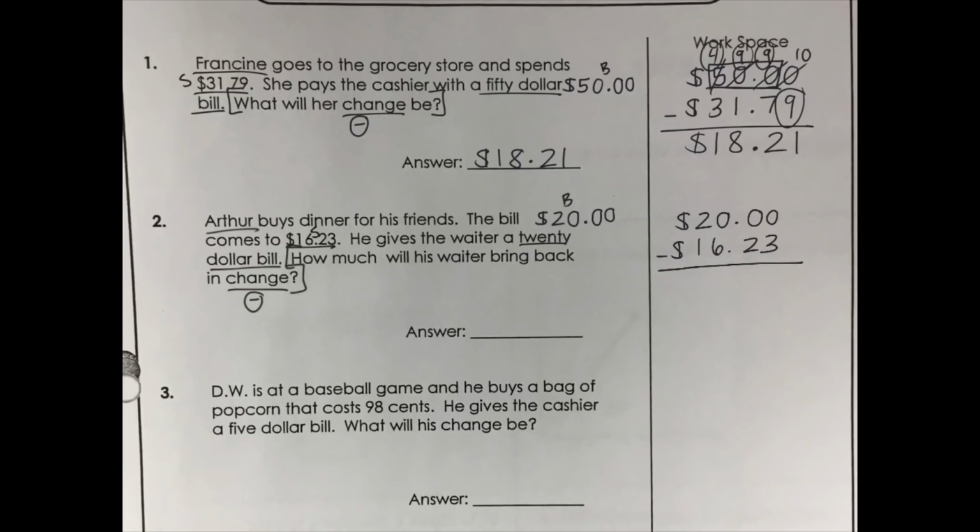0 minus 3, more on the floor, so I need to go next door and get 10 more. When I go next door, I have a 0, so I can't get 10 more. So I'm going to go to the next place, my ones place, and it's a 0 again. So I can't get 10 more, so I need to go next door to the tens place. And finally, I have a 2, so I can borrow from there. So my box goes around 2, 0, and 0, and I leave that last 0 outside the box. The 2 I'm taking away, so it becomes a 1. My zeros inside the box become 9s, and my 0 outside the box, I'm adding 10 because I needed more on the top, and that becomes a 10.